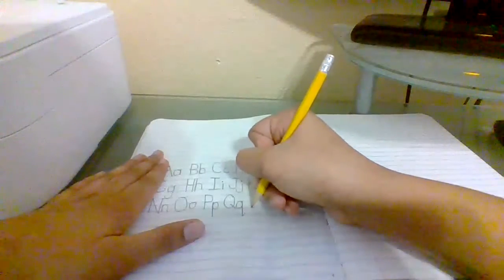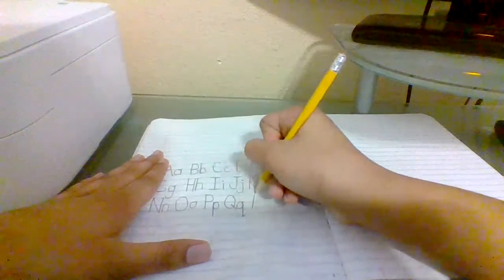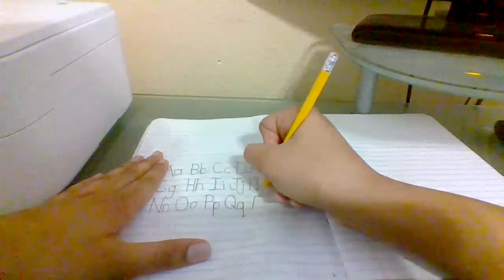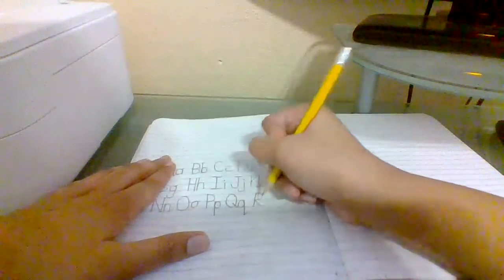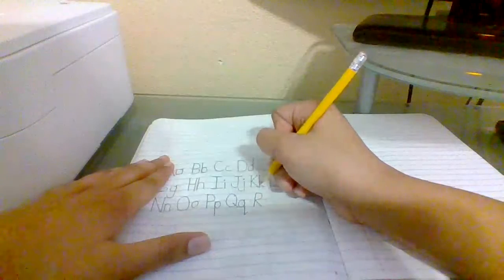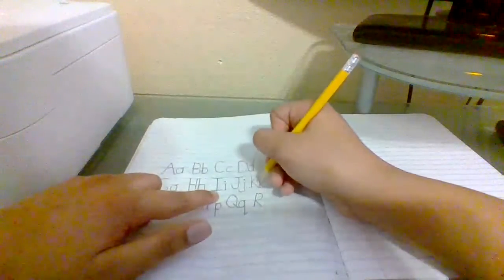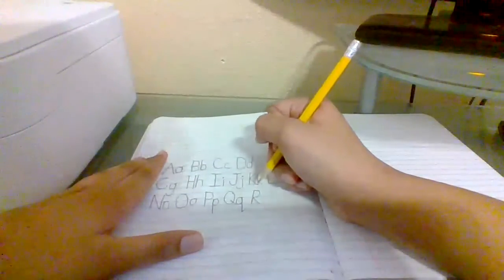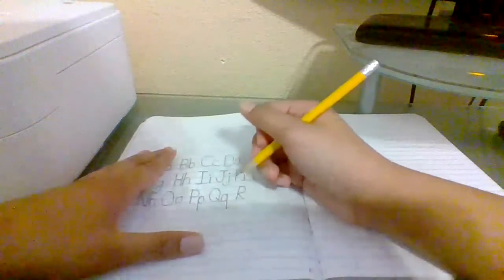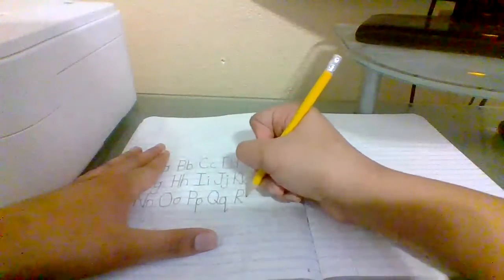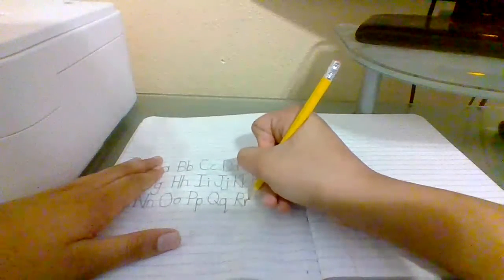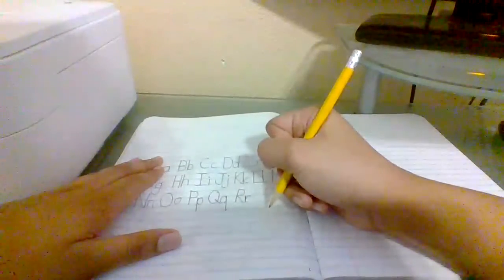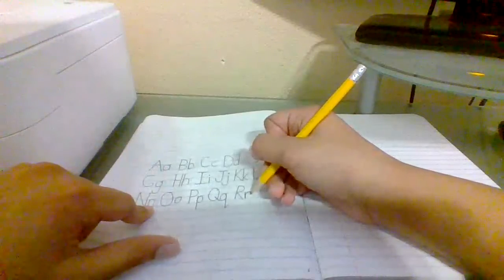For R, make a big line starting from the top to the bottom and make a curve like a P, except add a line that goes straight down. So it's more of a mix of the P and the K. For lowercase r, it's an N that has a bump which doesn't go down. See that? See the resemblance?